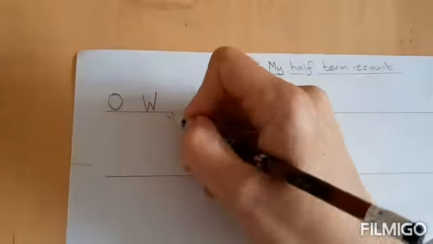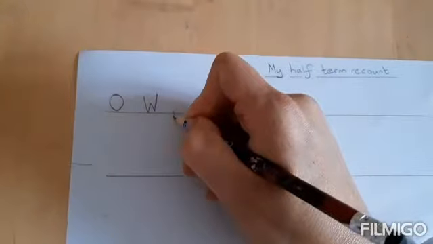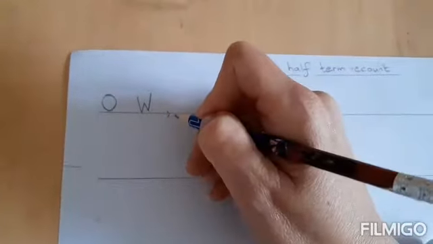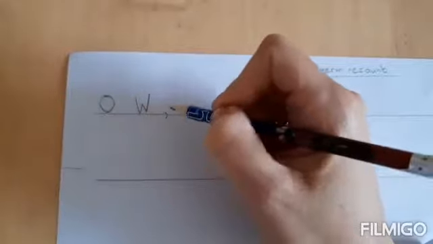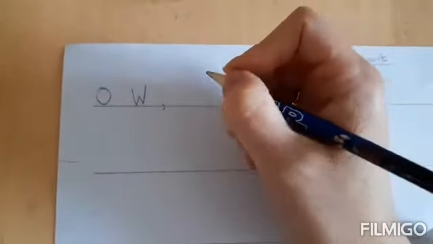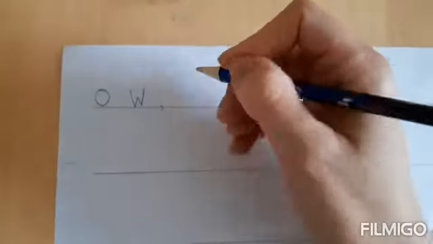So on Wednesday, I'm going to put a little comma. We started using these when we were together in school, but I'm going to use a little comma just so I know that that's the beginning of my sentence, and I'm going to carry on the rest. So on Wednesday, the problem was it was incredibly hot.